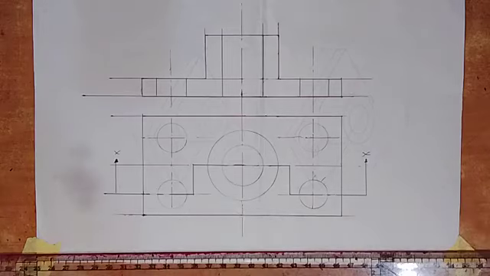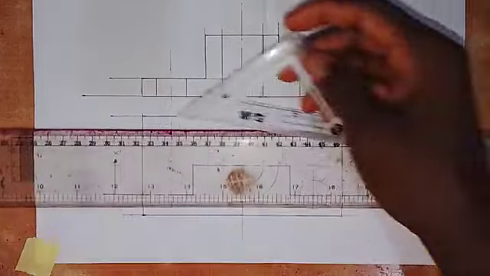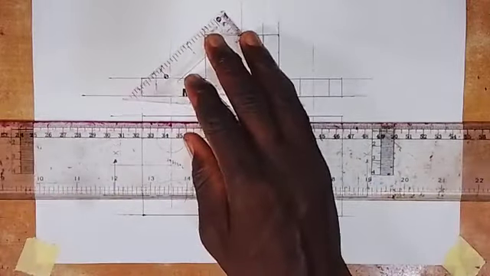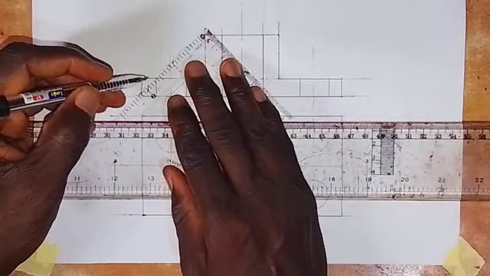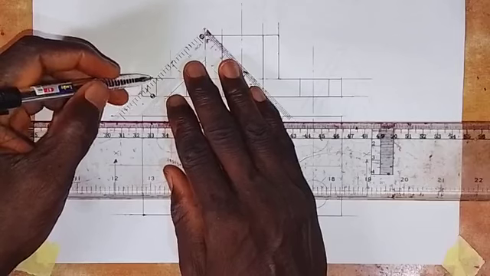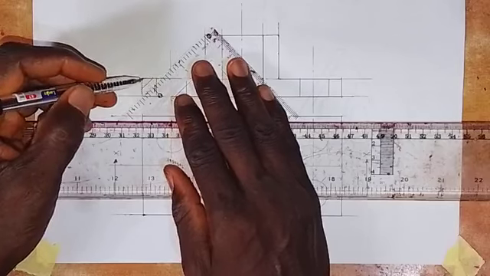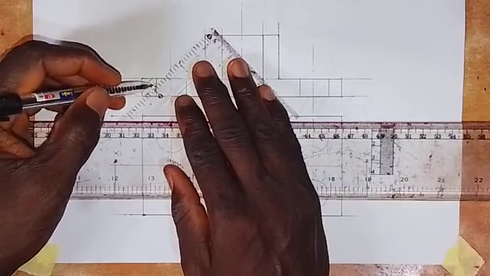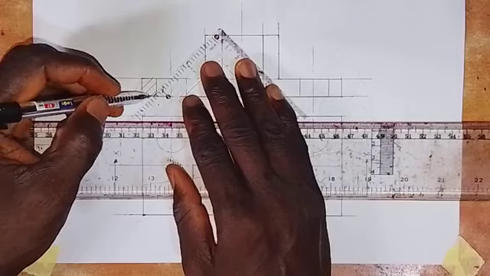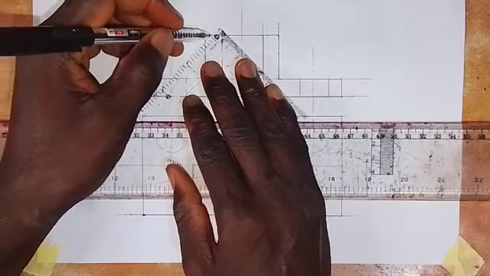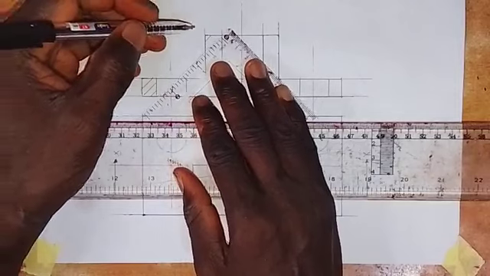Now, let's put the hatching lines on this surface. Hatching lines are drawn with a thin continuous line, with the use of a 45-degree set square. So we put the hatching lines on this surface, and they are to be equally spaced. The equal spacing is not to be measured. Okay, so we have it.